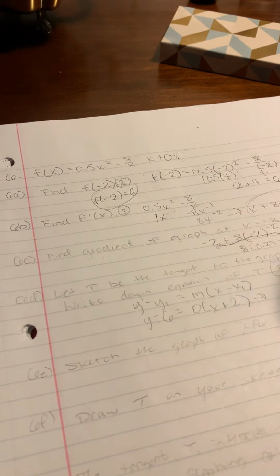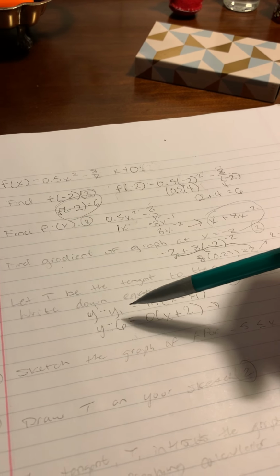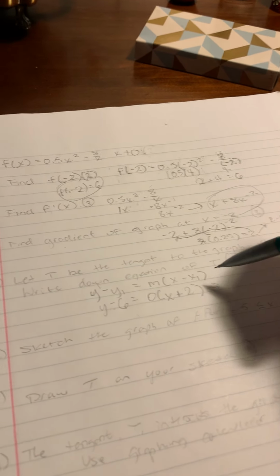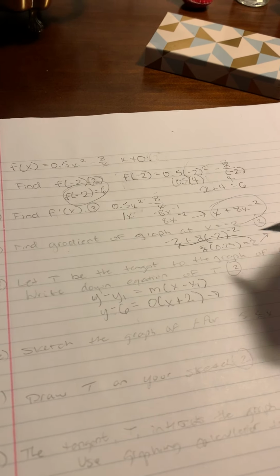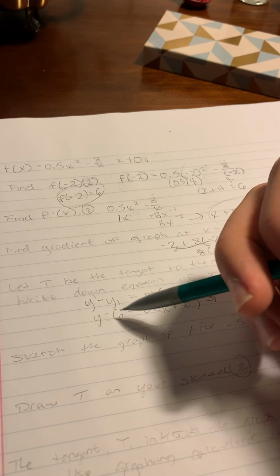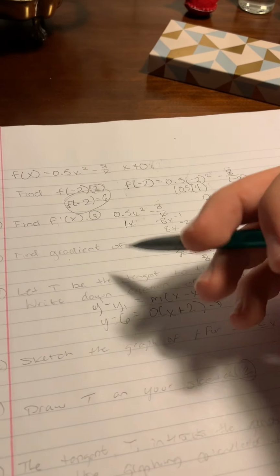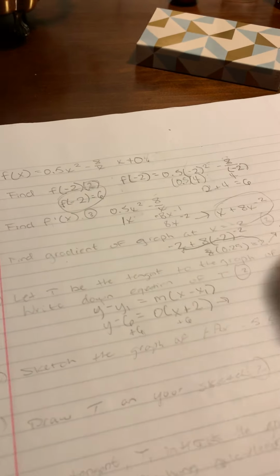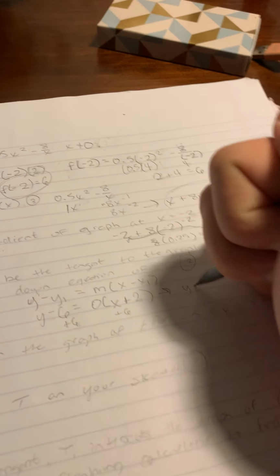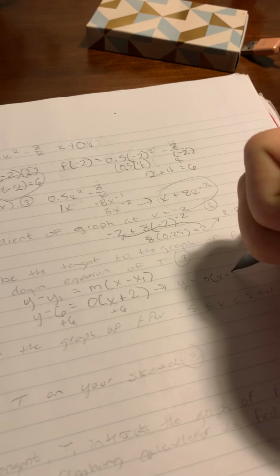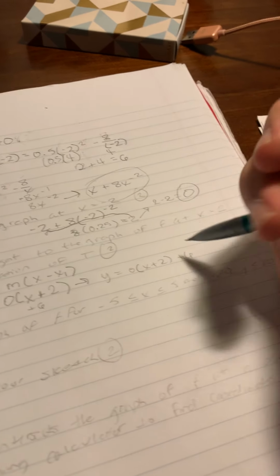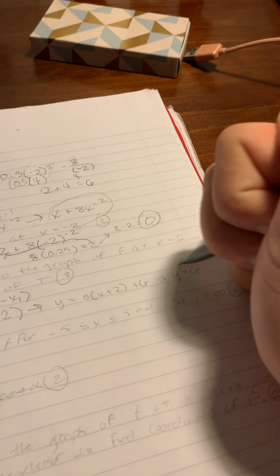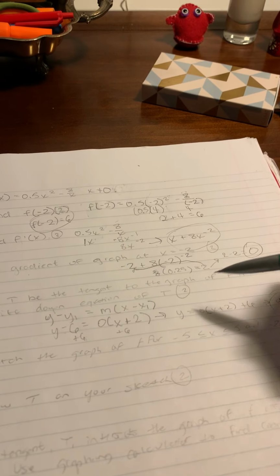However, I'm going to transfer this to y equals mx plus b form, slope-intercept form. On that, basically, you just want the y on itself and everything else over here. So you are going to add the 6 on each side. So y equals 0, x plus 2, plus 6. And since the 0 cancels everything out, the equation is simply y equals 6. So that is the equation of t.